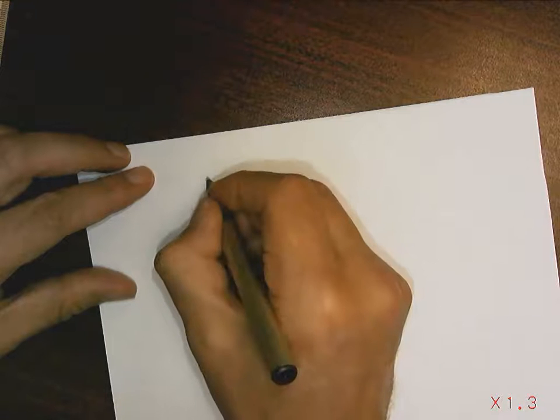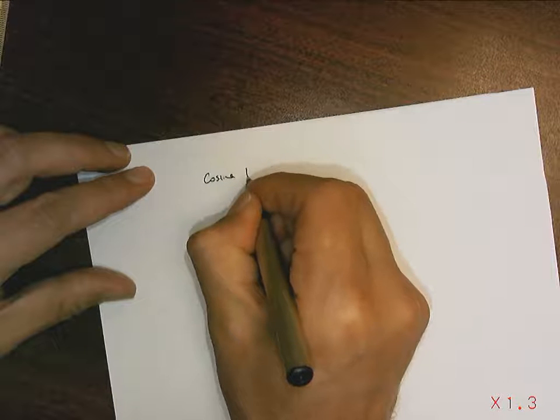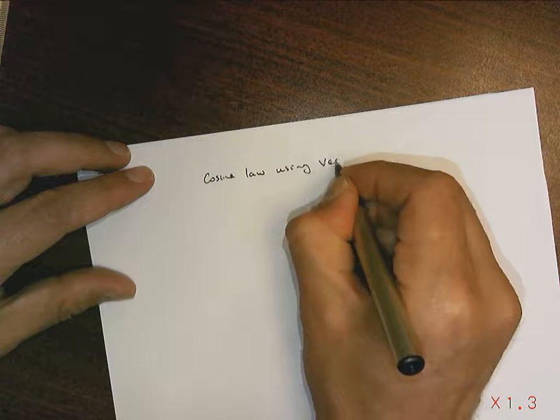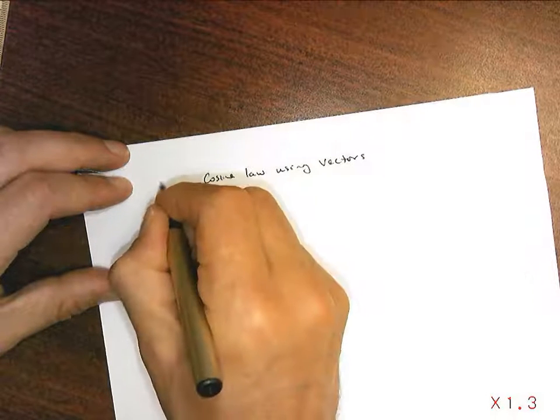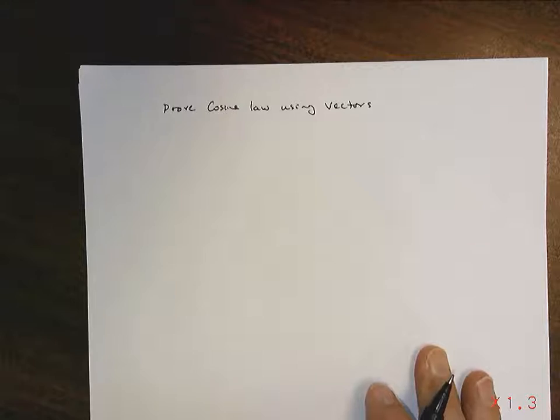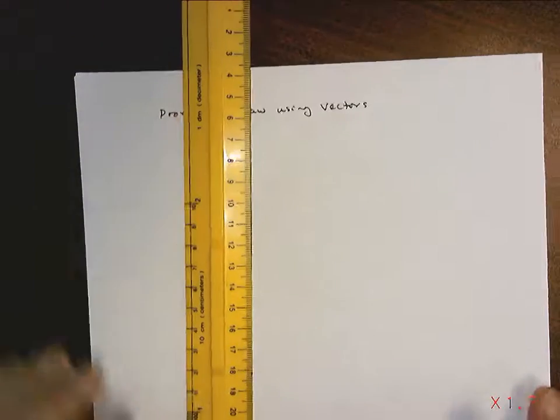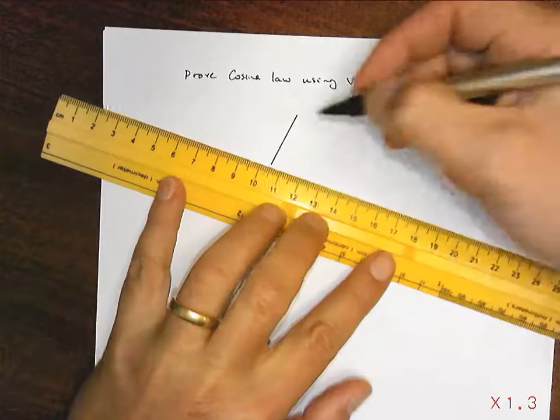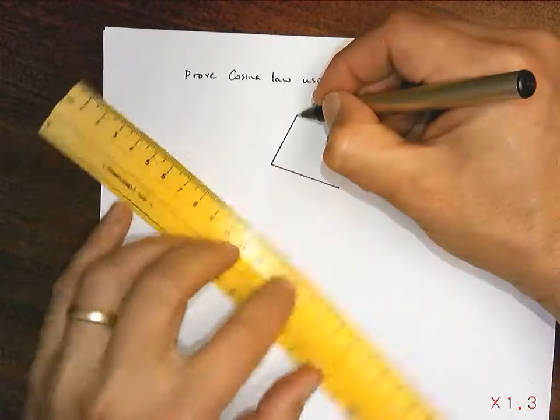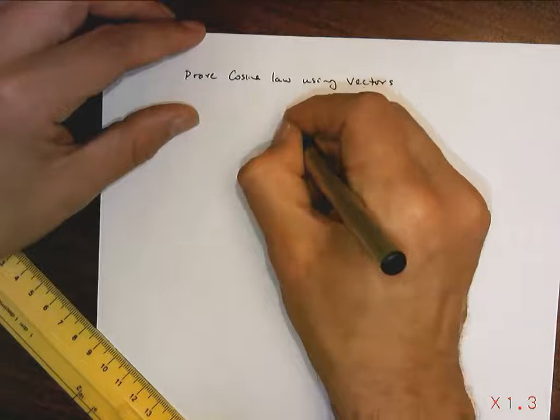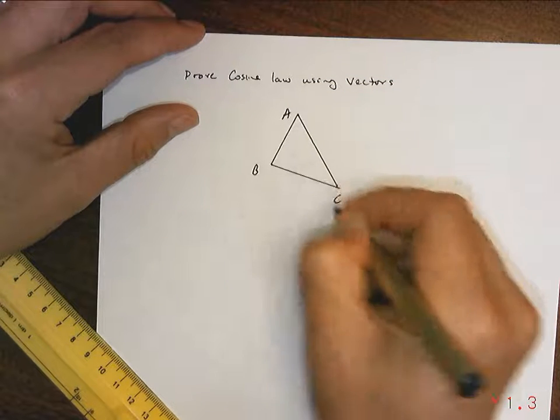We want to prove the cosine law using vectors. Okay, so we did this in class and we got a very wrong result. I wasn't able to figure out exactly why it was wrong during class, but I do now. So I'd like to go over this and show you what was wrong, and then we'll show you how to do it right. So let's give ourselves any old triangle.